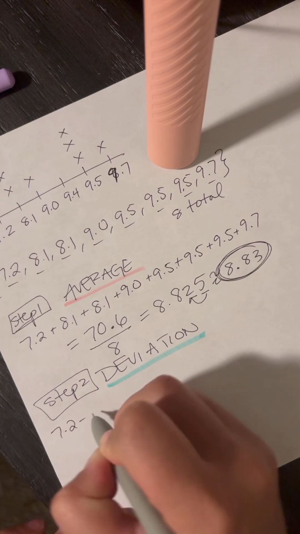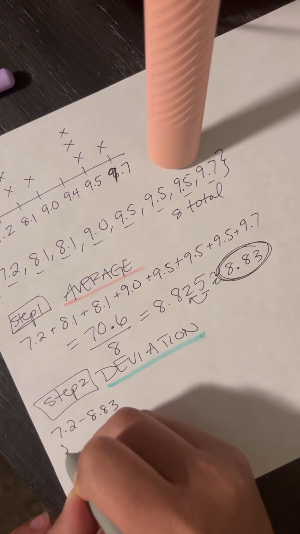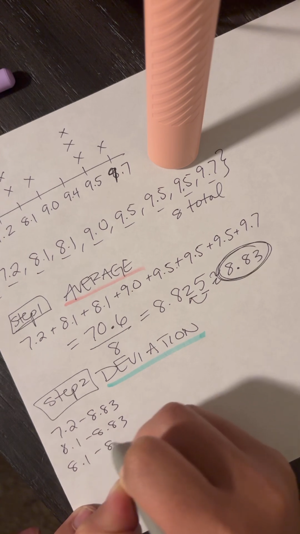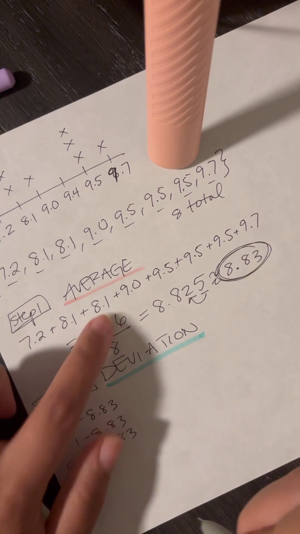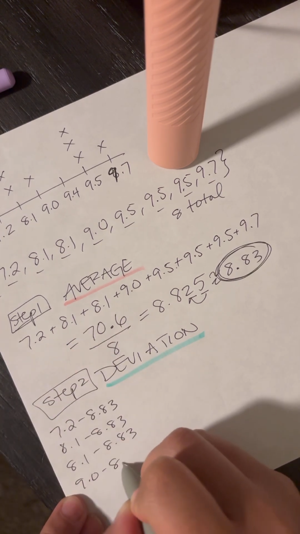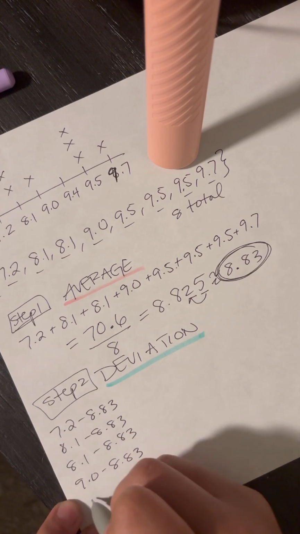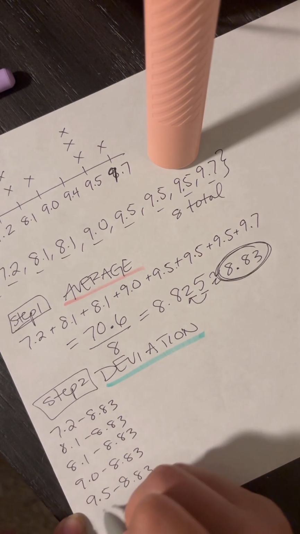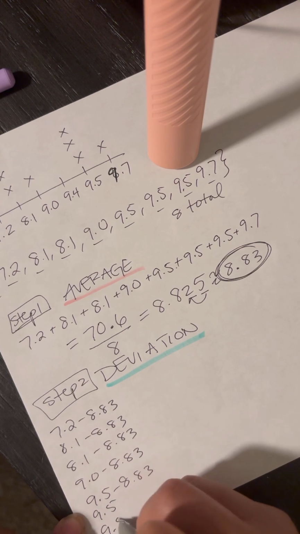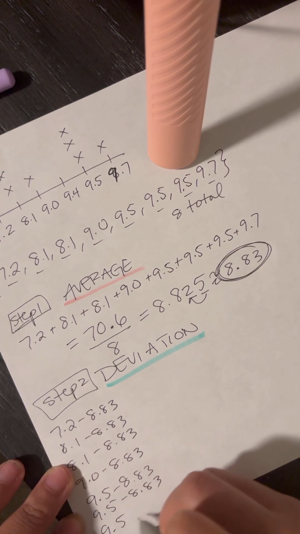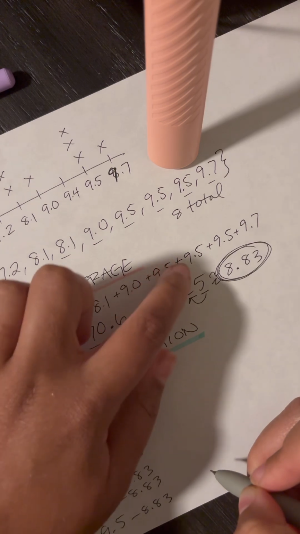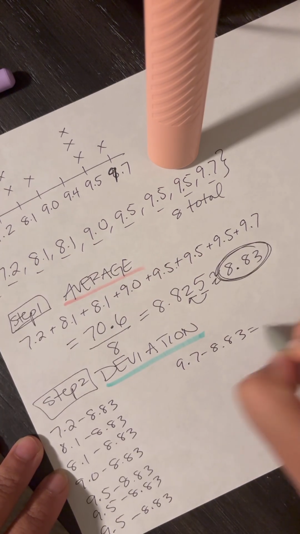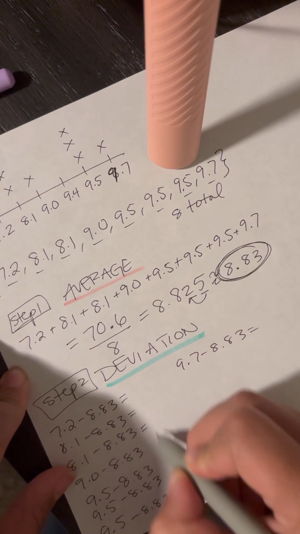So 7.2 minus 8.83, 8.1 minus 8.83, 8.1 again minus 8.83 because it's listed twice, 9.0 minus 8.83, 9.5 minus 8.83, 9.5 again, and 9.5 a third time, because remember, it's 3 times, and then the last one is 9.7 minus 8.83.